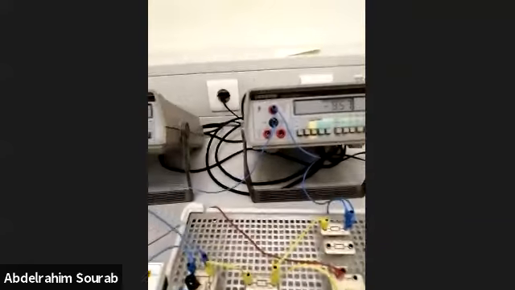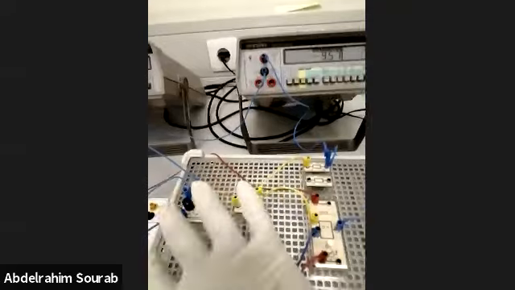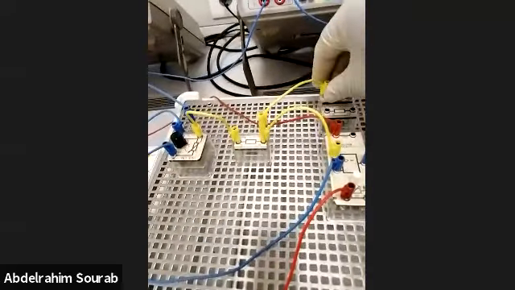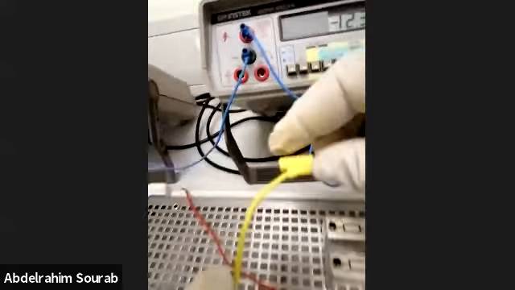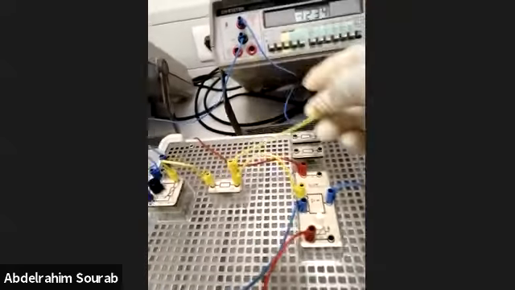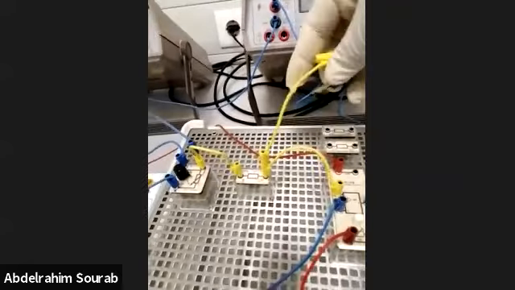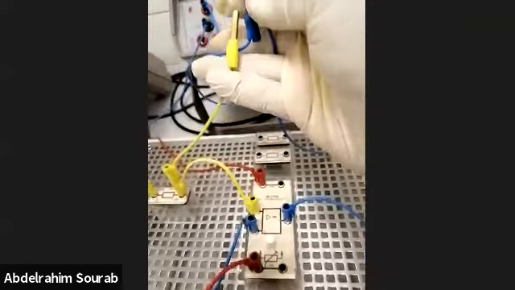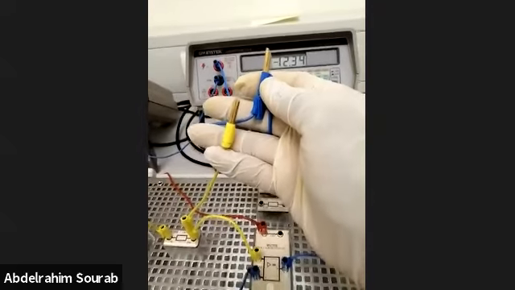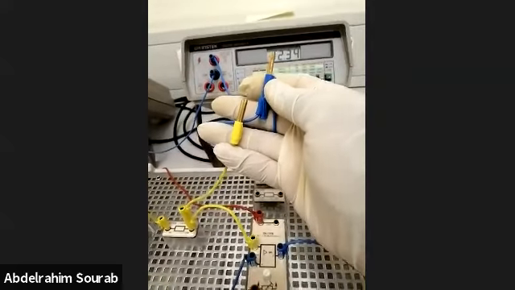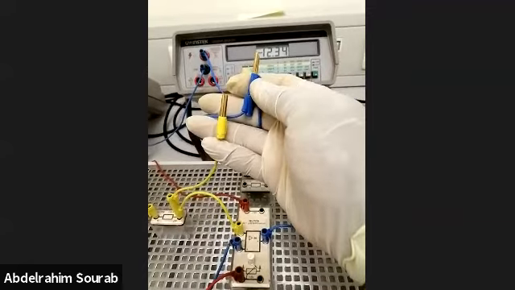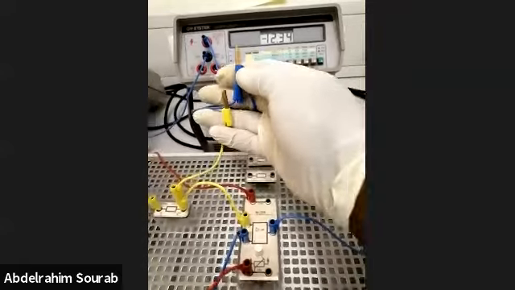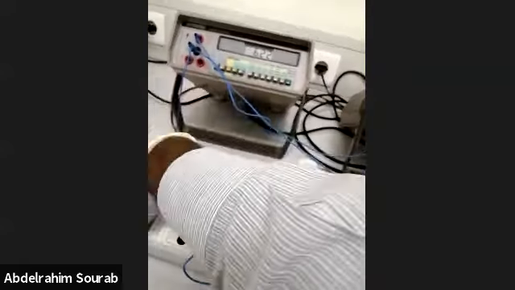That means from this circuit, between this terminal and this one here, we can connect any load, and we will have a constant current for this circuit of 2.02 milliampere.